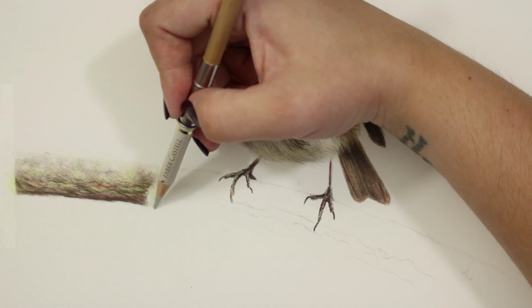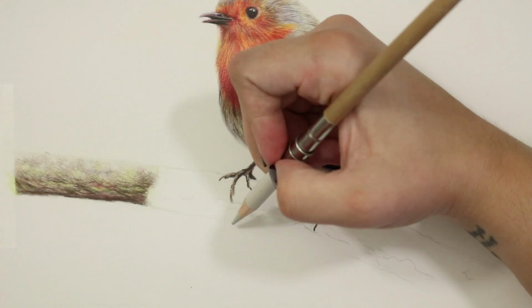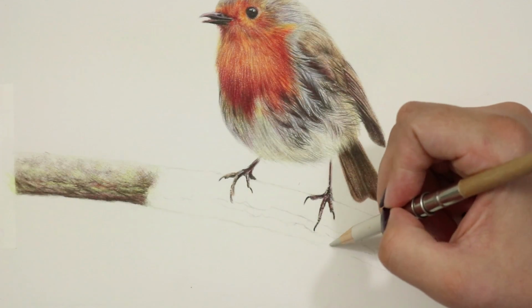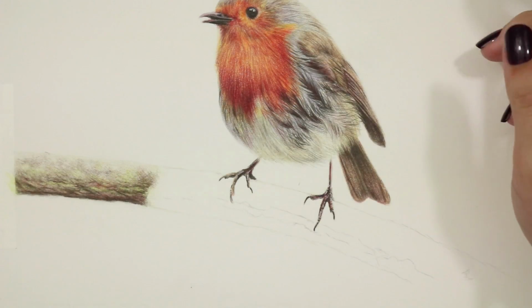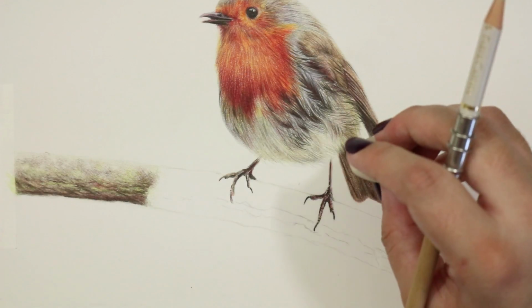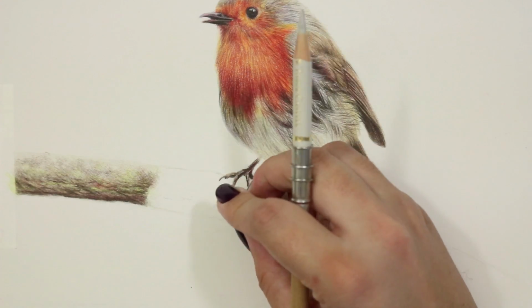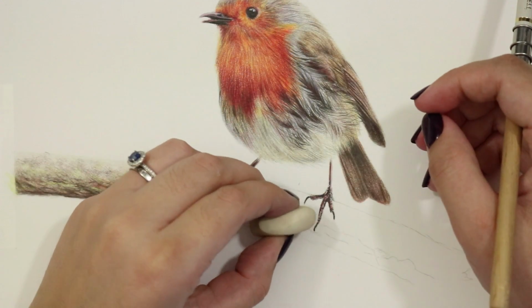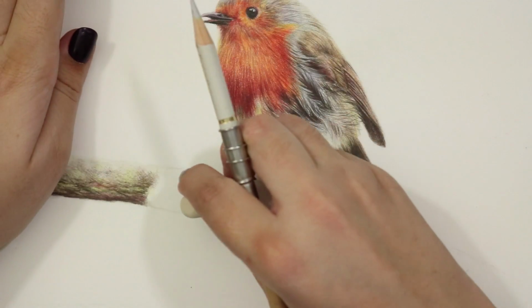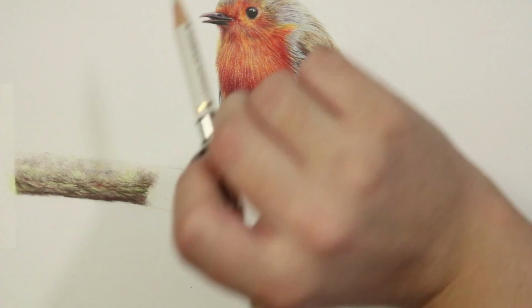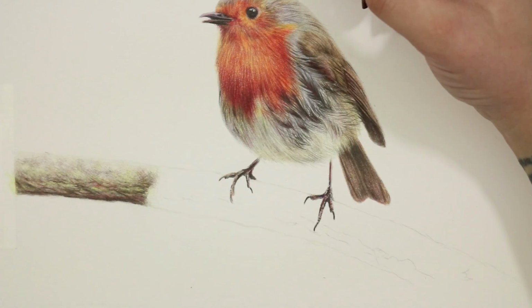And on the bottom as well. Just making this a little bit wavier, so it's not quite as smooth and straight. And I'm just going to really lightly erase the graphite just within the centre here. Doesn't need to be that prominent. Like so. And then just going to try not to drop the pencil on the robin.